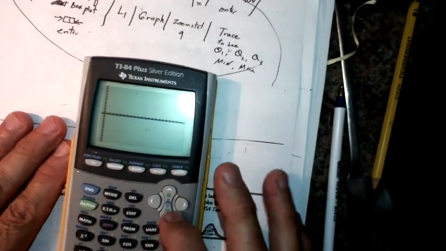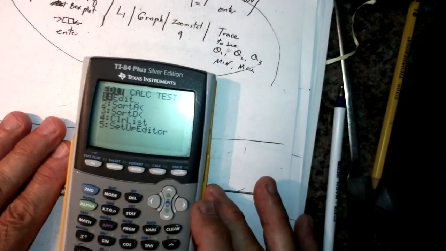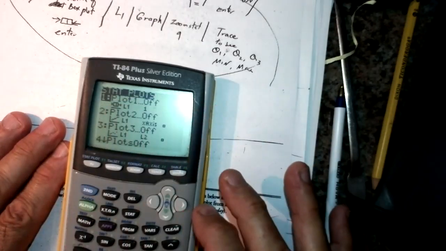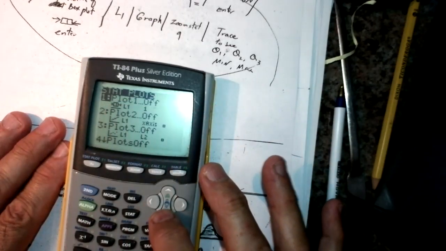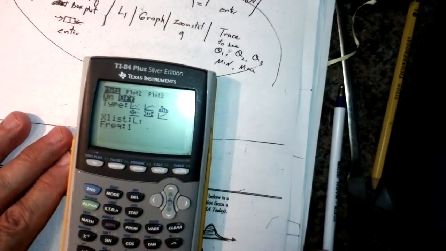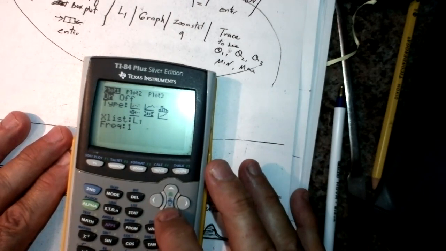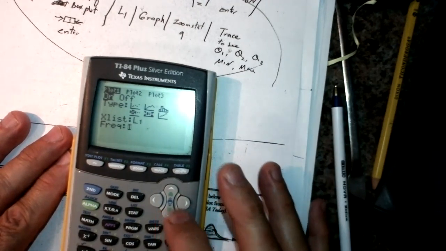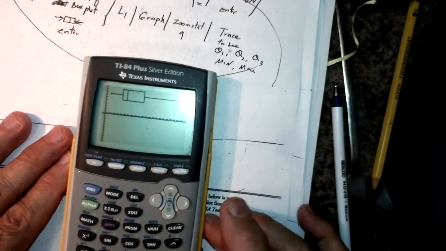Okay, let's try it again. Make sure that we have everything there. The first one should be on. Let's put it on first. Enter. Okay, so now let's go graph it. And that gives you.